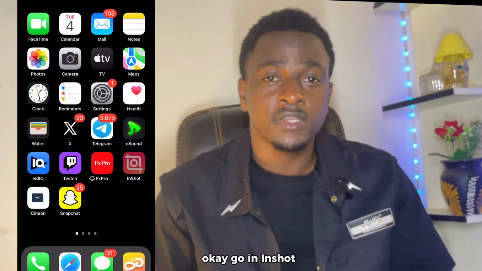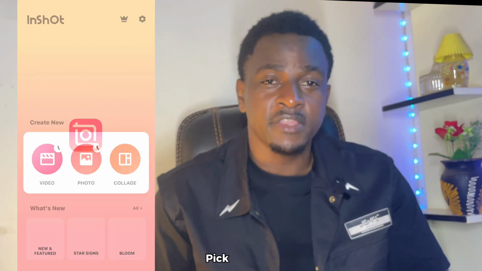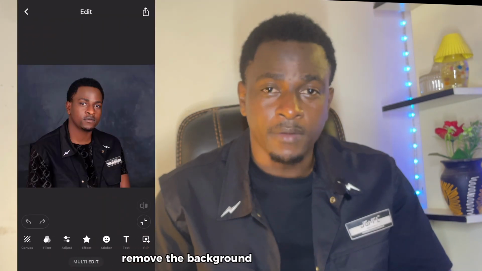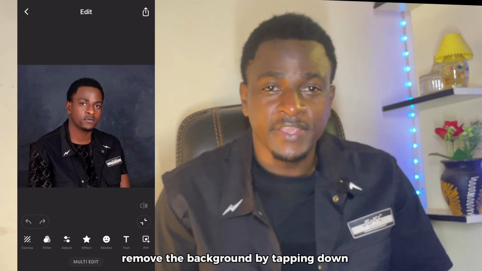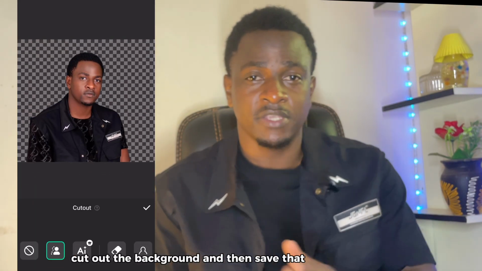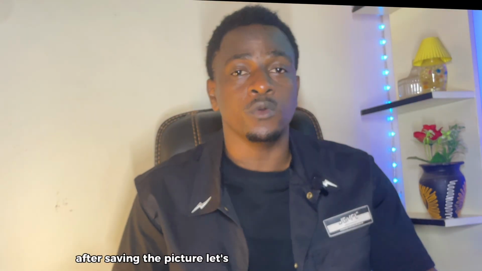We go in InShot, pick the picture, and remove the background by tapping down here, where there is a word, cut out the background, and then save that picture to your phone. After saving the picture, let's go to Canva.